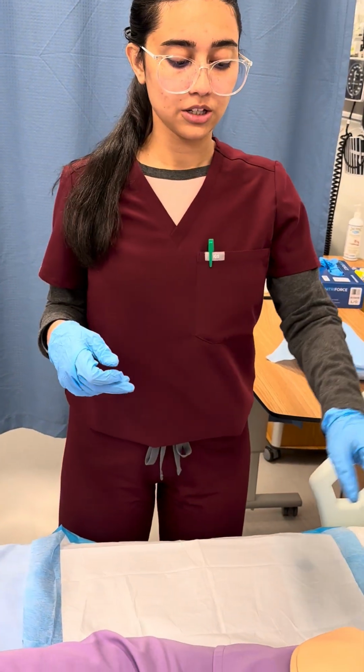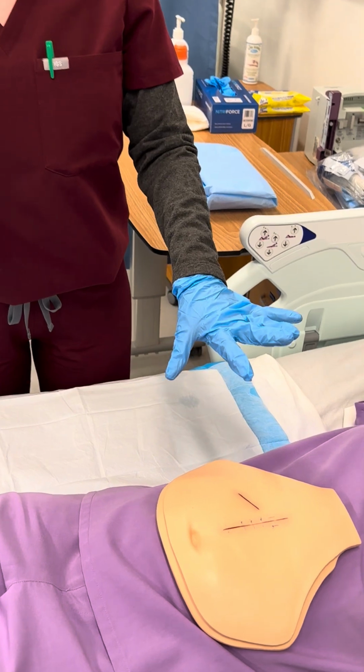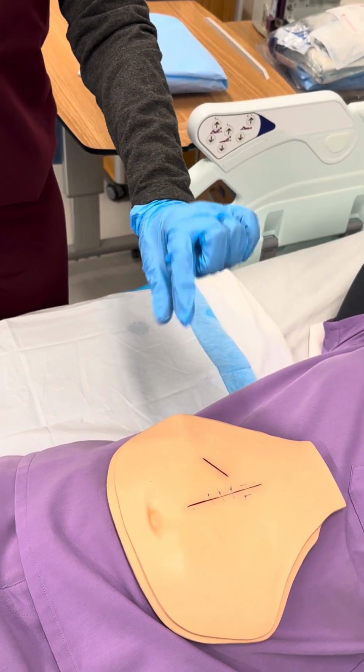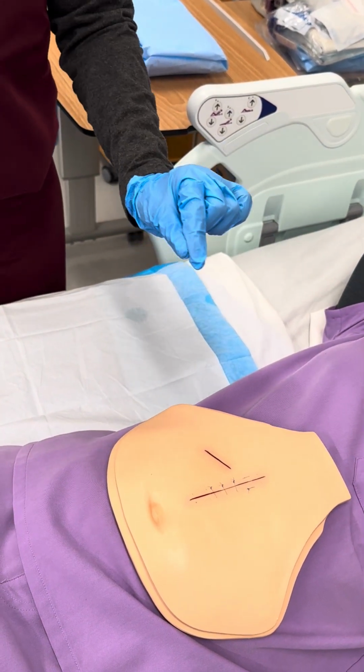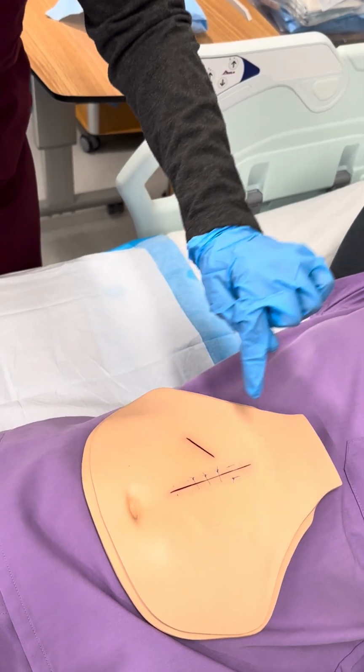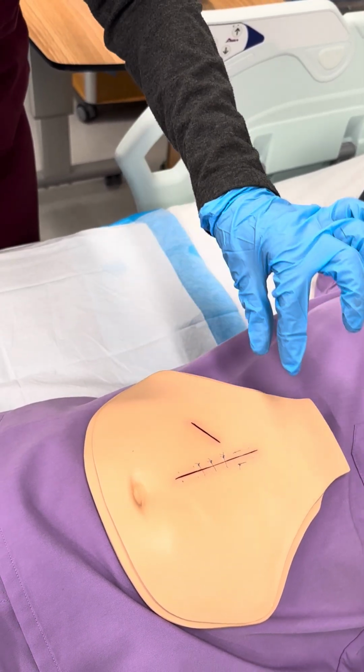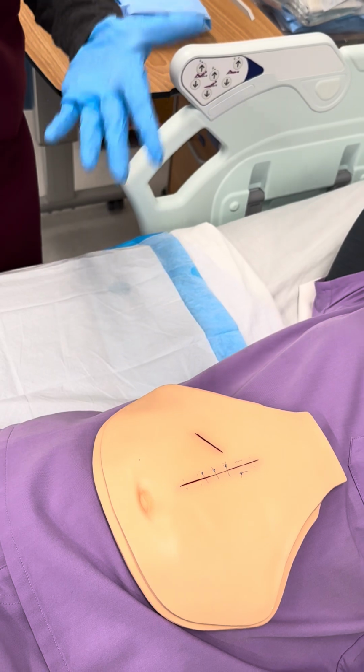The edges of the wound are well approximated. It is a surgical wound with the primary closure using sutures. There is mild redness around the edges, so there is mild erythema. I'm going to palpate for pain or edema.